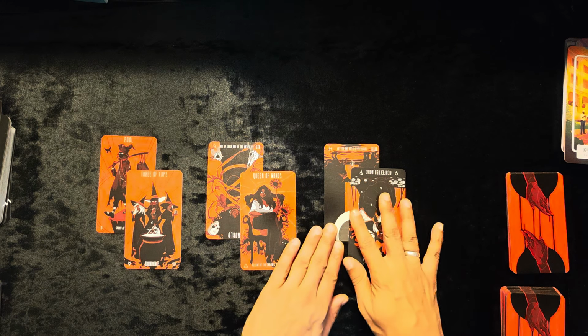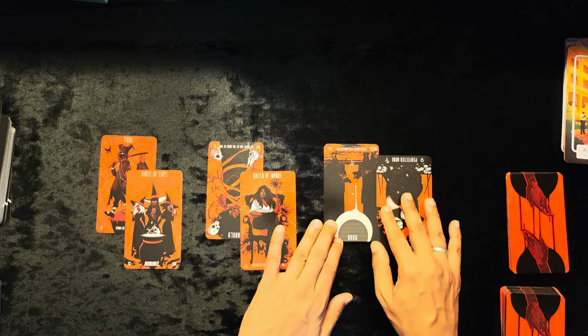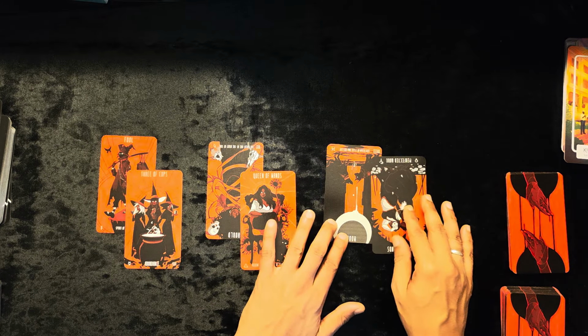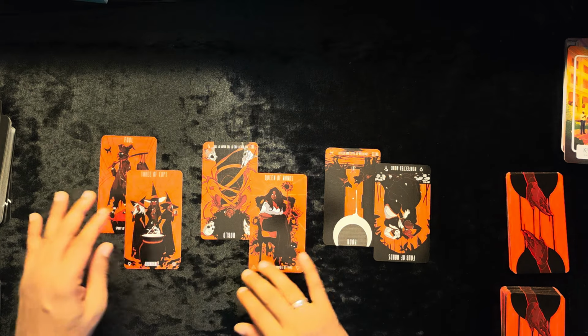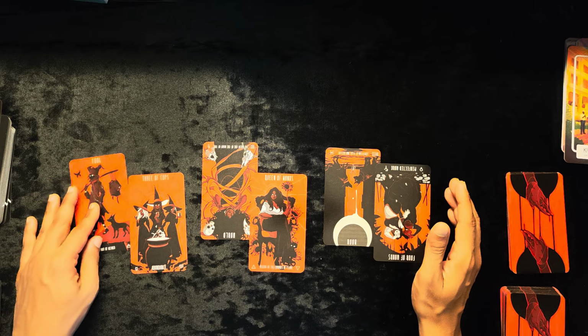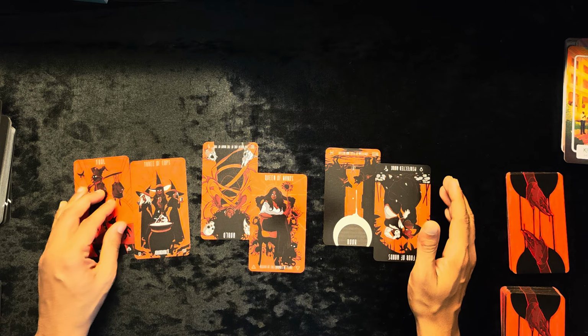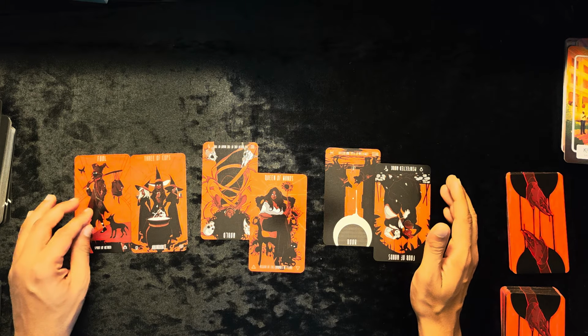So what we can also do is connect the two cards together, which is why these two cards are placed together, major and minor. So first we have the Fool and the Three of Cups. We see a character that's set out on a journey, on a chosen path.